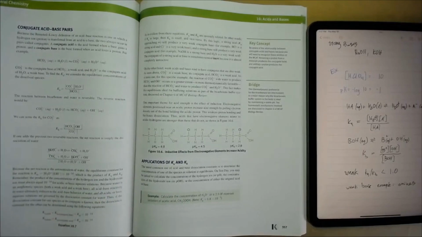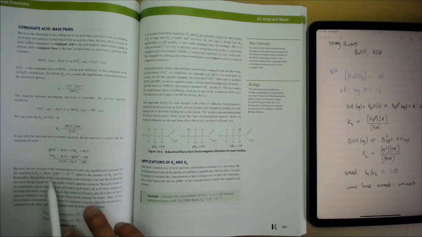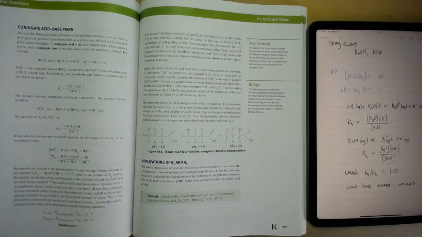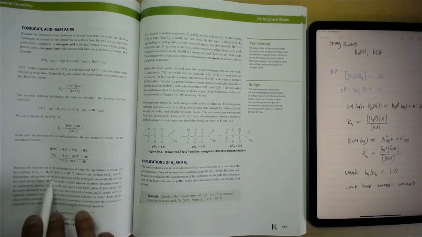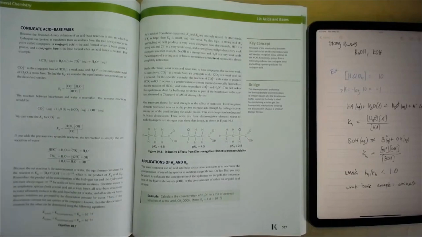Because the net reaction is the autoionization of water, the equilibrium constant for the reaction is Kw equals H3O times OH, which equals 10 to the minus 14, which is the product of Ka and Kb. Remember, the product of the concentrations of hydrogen ion and the hydroxide ion must equal 10 to the minus 14 for acidic or basic aqueous solutions.